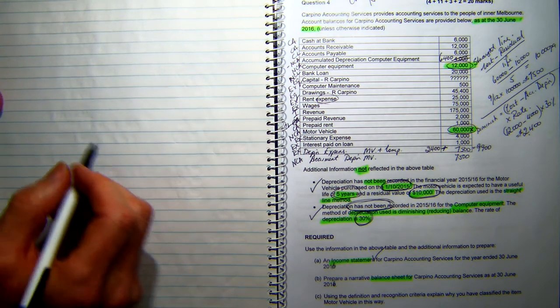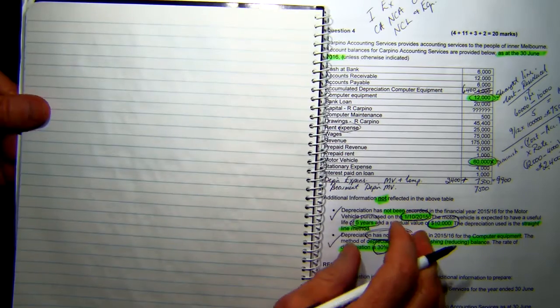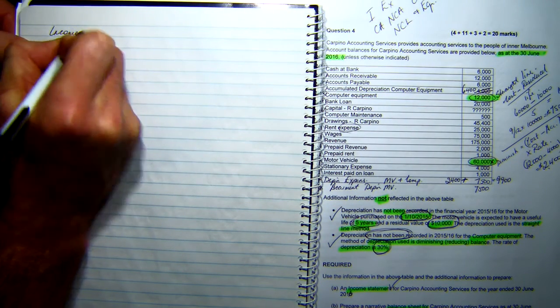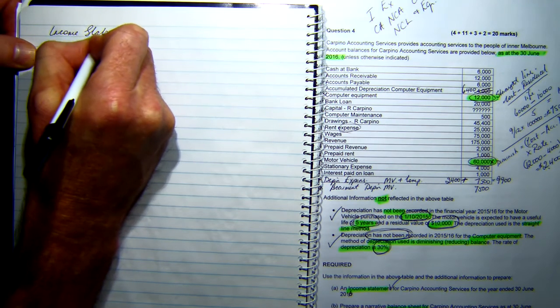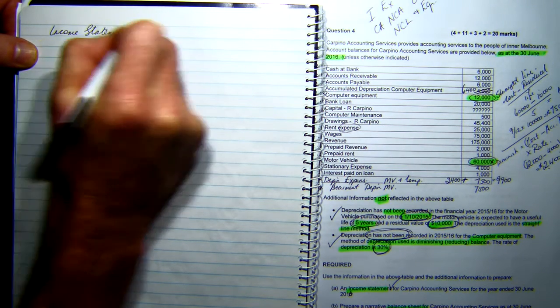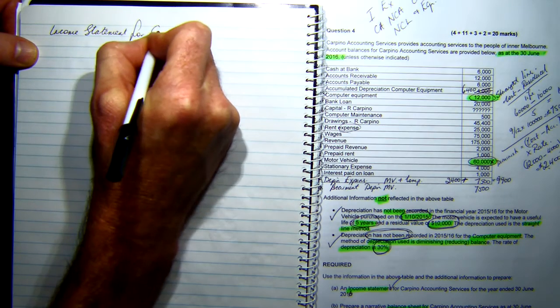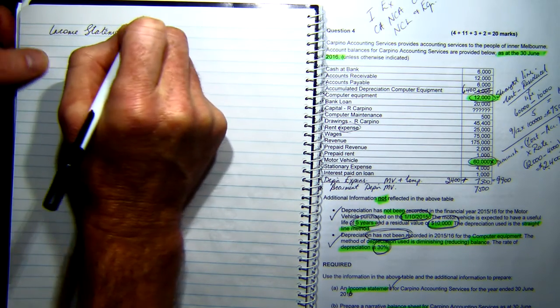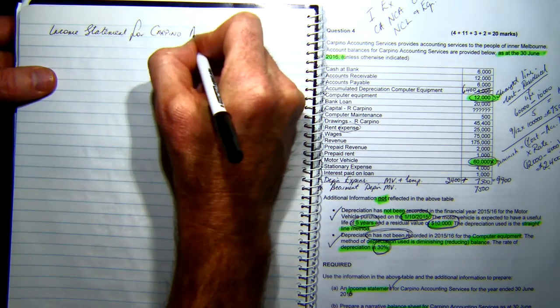Okay. So my income statement. Let's have a look here. Now, headings are important. What's it? Carpino Accounting Services.